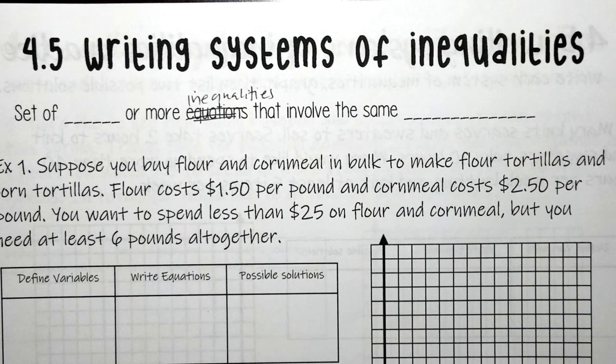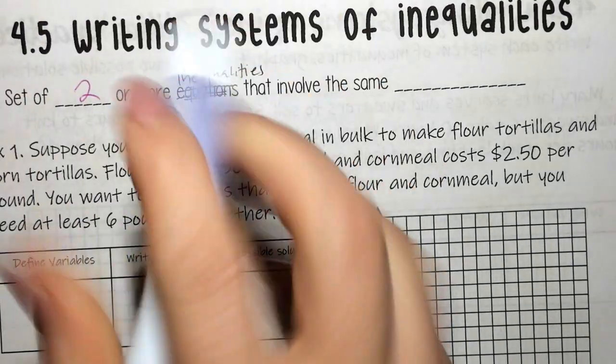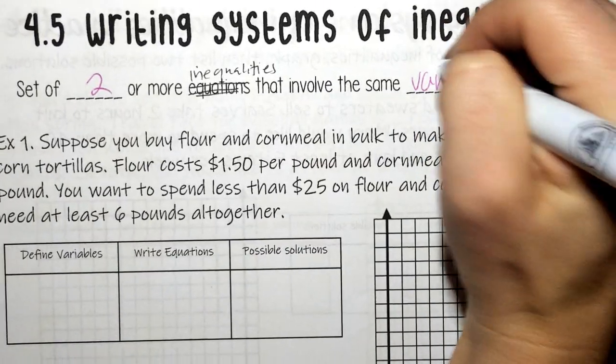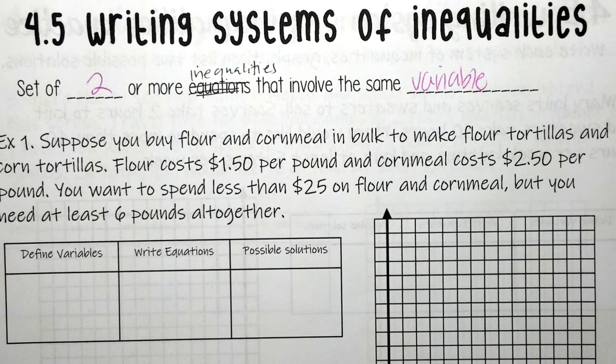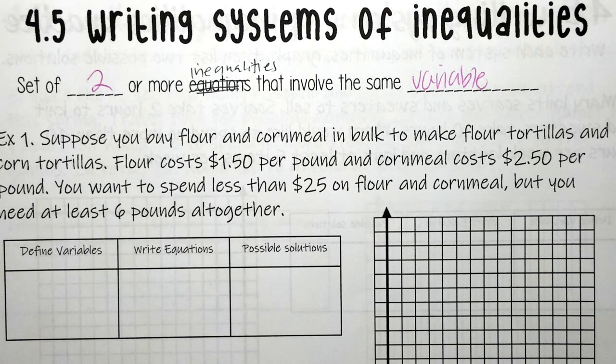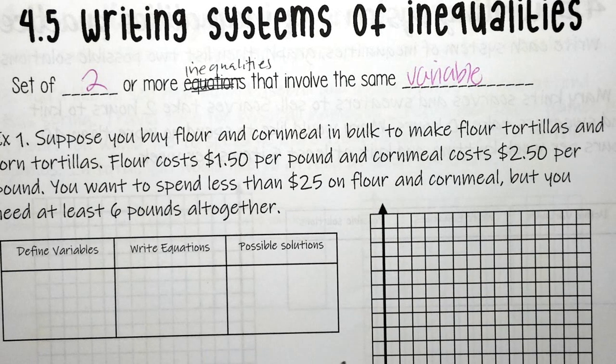Alright, systems of inequality word problems. Remember, systems of inequalities are a set of two or more inequalities that involve the same variables. So again, because we have systems, we're writing two of these inequalities with an x and a y. So we need to define our variables, write our equations, and come up with possible solutions.